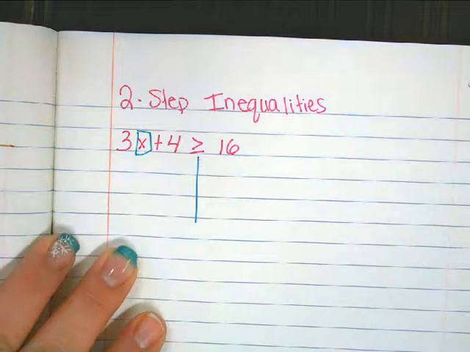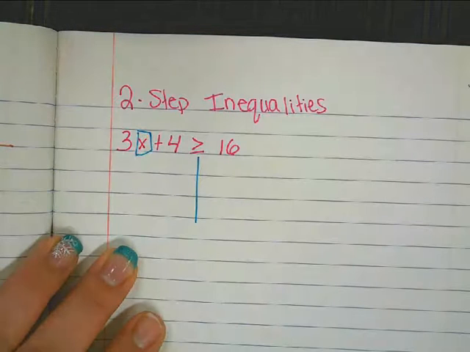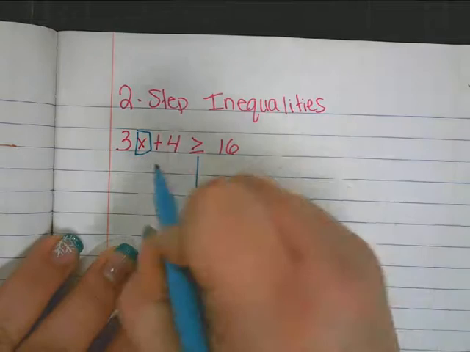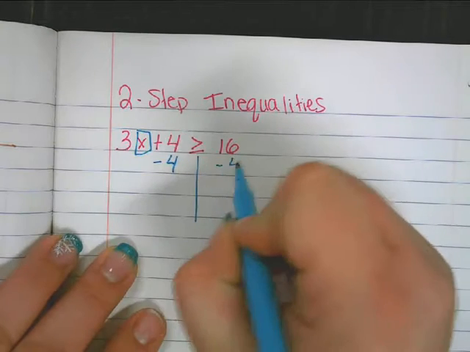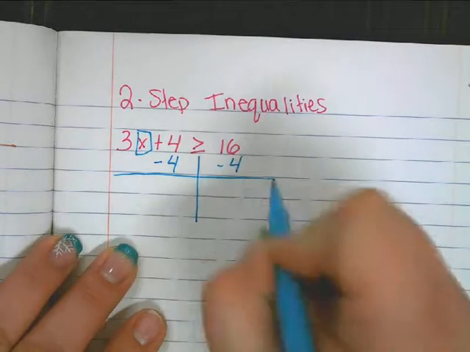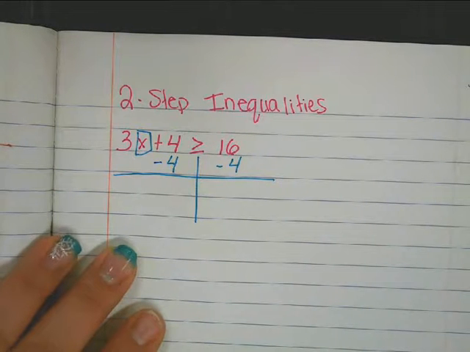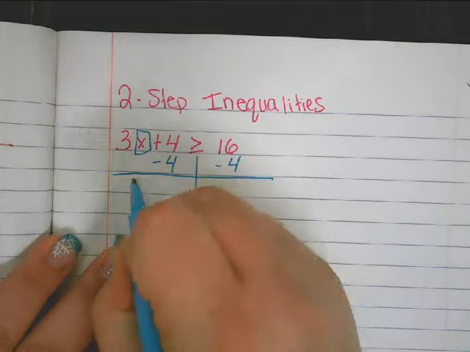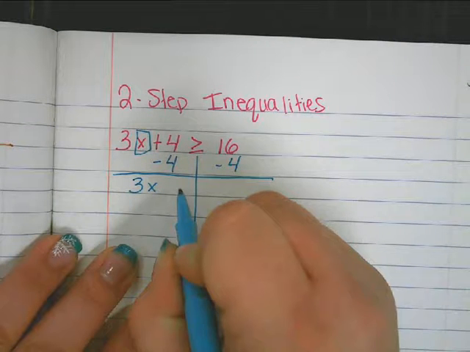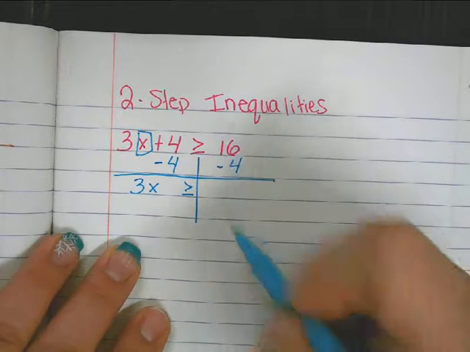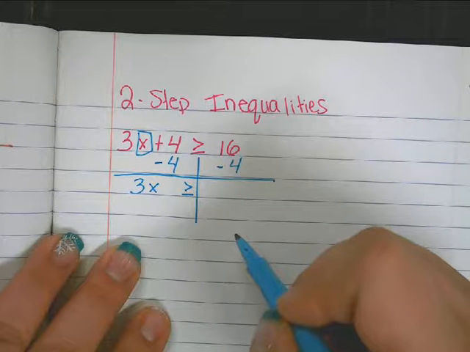Now what am I going to get rid of first? The 4. So if it's a positive 4, what am I going to do? Subtract 4. Got to do the opposite, Carter. If I add 4, it's just going to make it a larger number, and it's going to make it more complicated to work with. So my 3x did not change. My symbol did not change. 16 minus 4? 12.